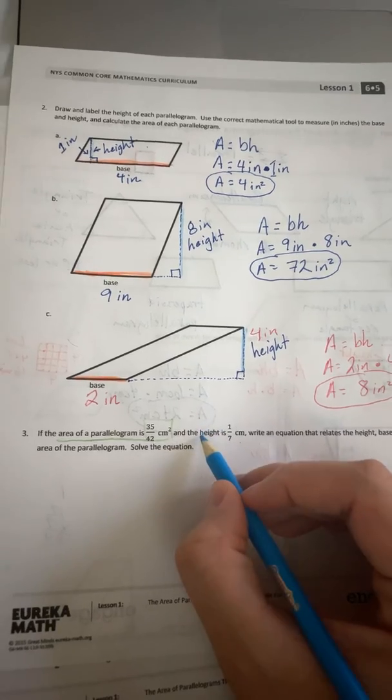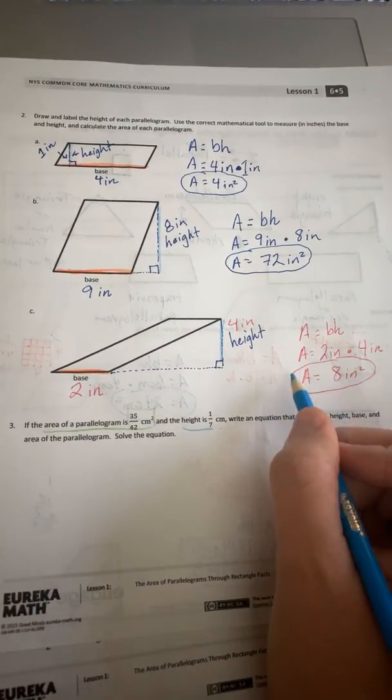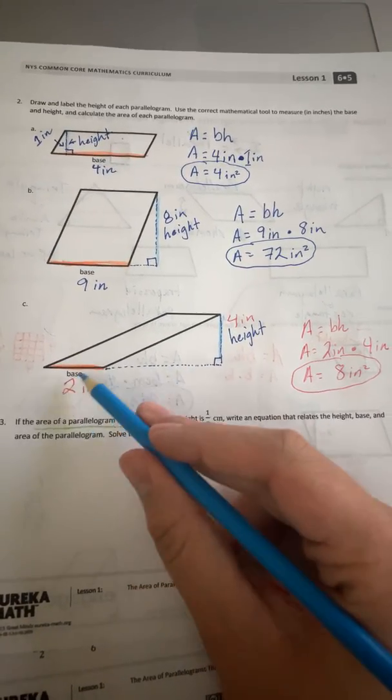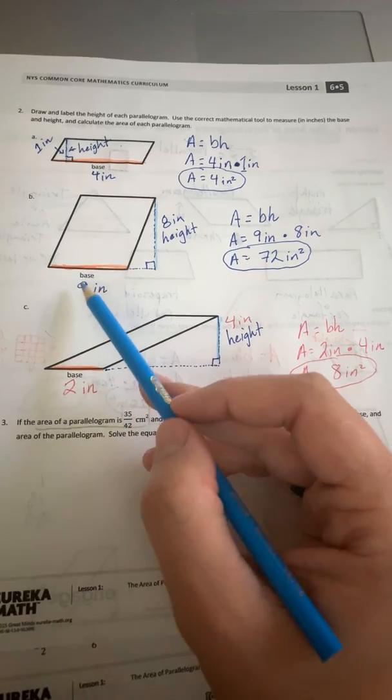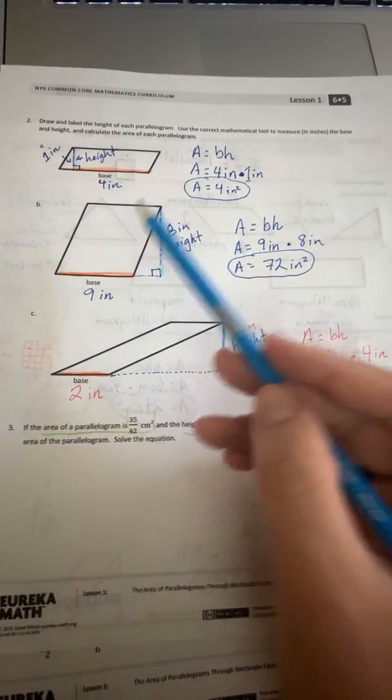And they're also giving us for free the height. Okay, so they're giving us this information, and they're giving us this, but they're not giving us our base. This is what is missing. It's a giant question mark right now. What in the world is the base of this parallelogram? That's the number 3 on Mr. Valencia's problem. Okay, that's what we're going to do.